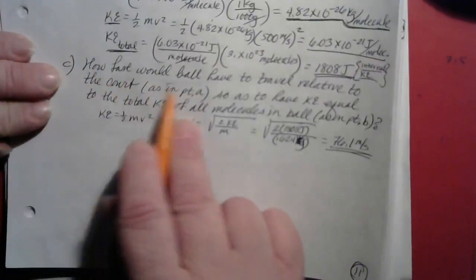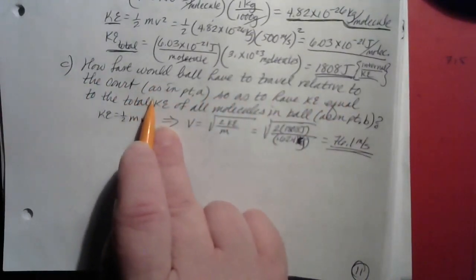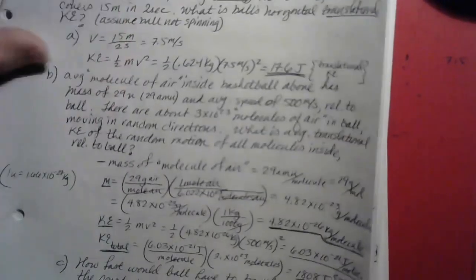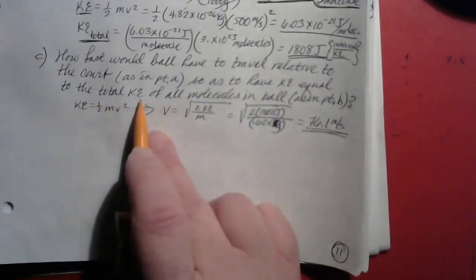Then the question is, how fast would the ball have to travel relative to the court, or relative to the ground, as we were working on in part A, in order to have the same kinetic energy as the total kinetic energy of all of the molecules in the ball, as in part B? In other words, how fast would you have to throw the ball for it to have 1,808 joules? If kinetic energy is 1/2 mv squared, you can solve that for velocity.